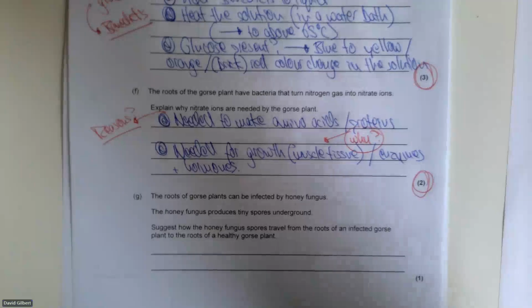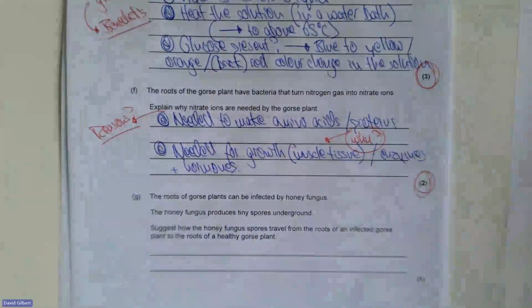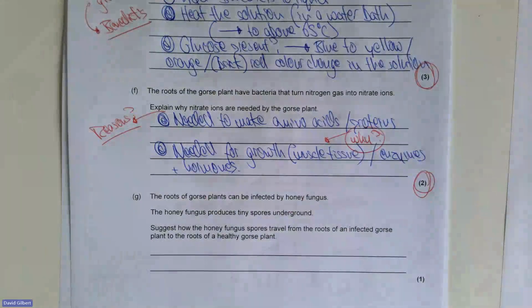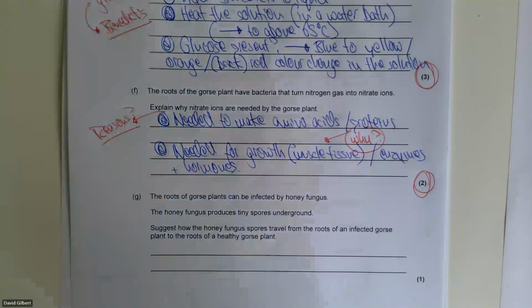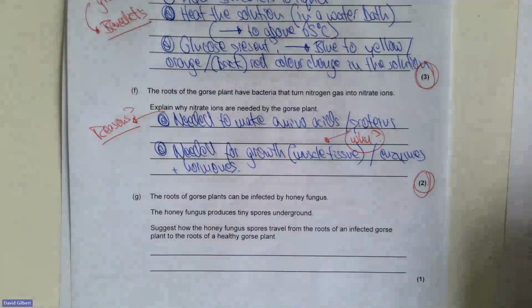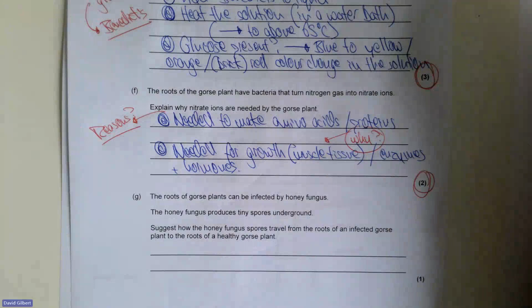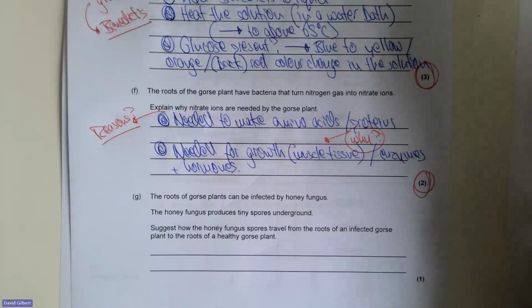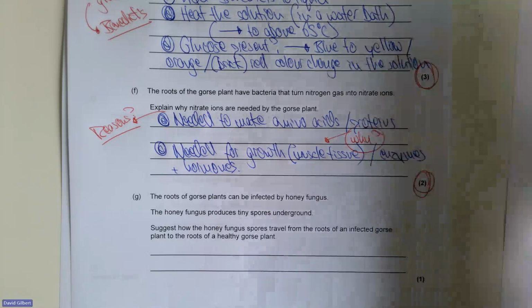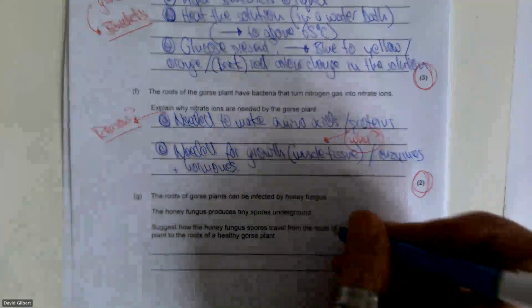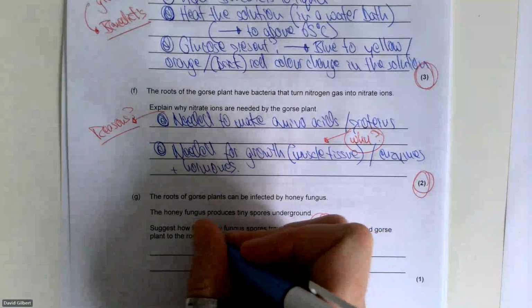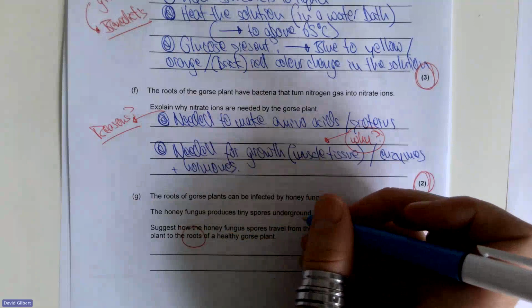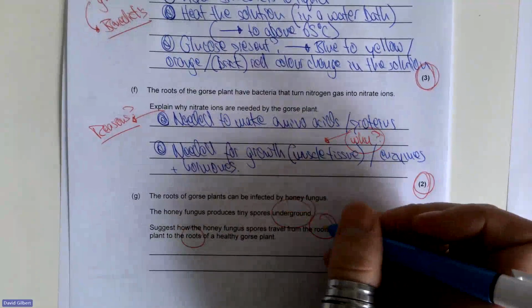Next question. G. The roots of gorse plant can be infected by a honey fungus. And the honey fungus produces tiny spores on the ground. Suggest how the honey fungus spores travel from the roots of an infected gorse plant to the roots of a healthy gorse plant. So we're going from roots, and underground.